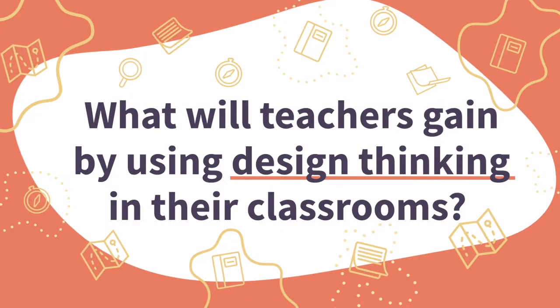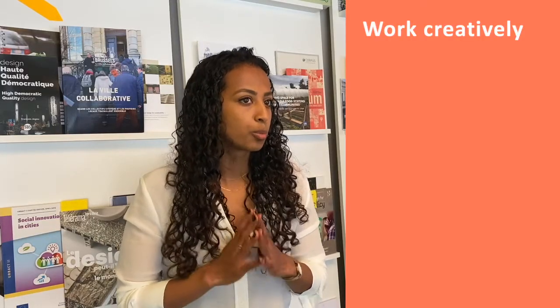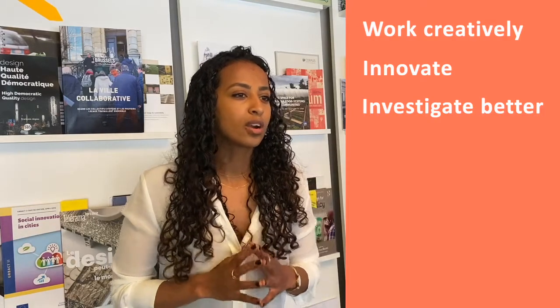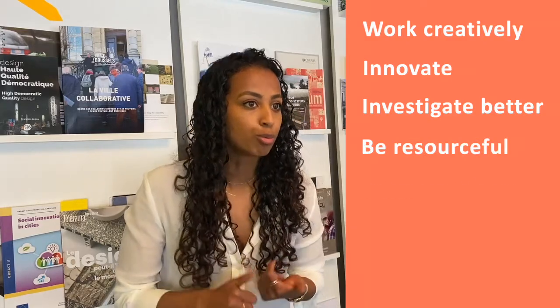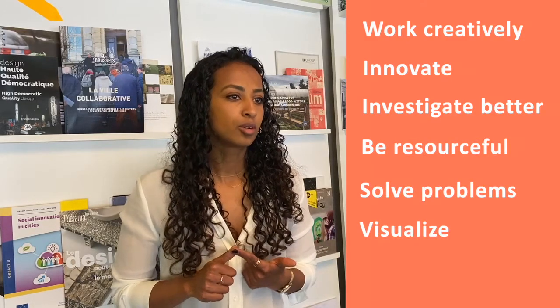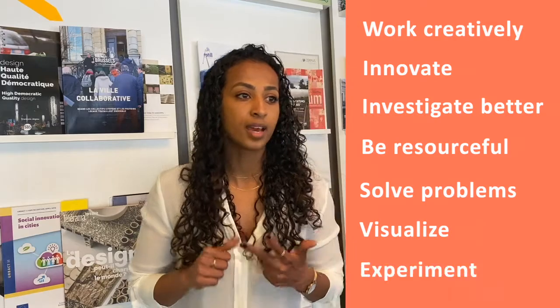By bringing design thinking in your classroom, you'll be able to work creatively with your pupils or colleagues to come up with innovative solutions and acquire skills such as the ability to investigate better, be resourceful, improve your ability to solve problems, your ability to bring ideas to life, and to experiment.